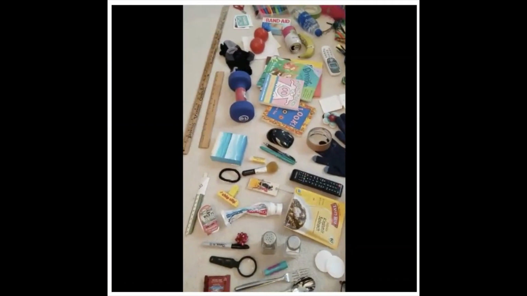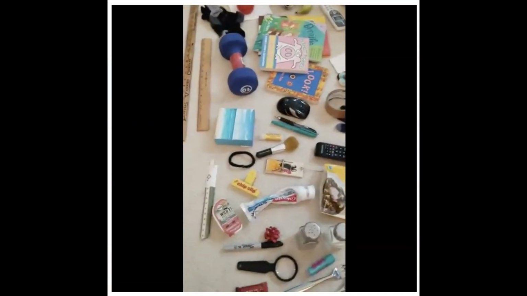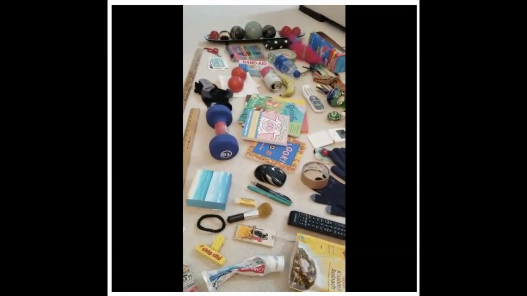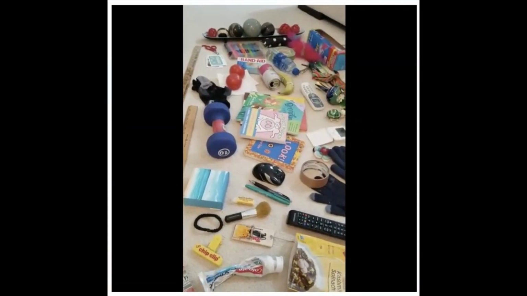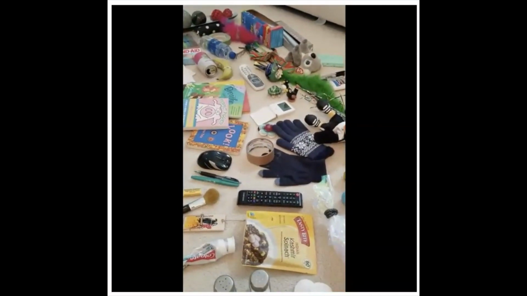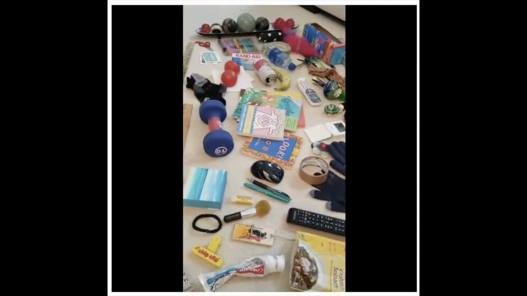Hey, I even see a little painting that someone made for me. That's special. Maybe I'll put that into my human figure. I'm going to lay my shapes out on the carpet and take a picture in the end.